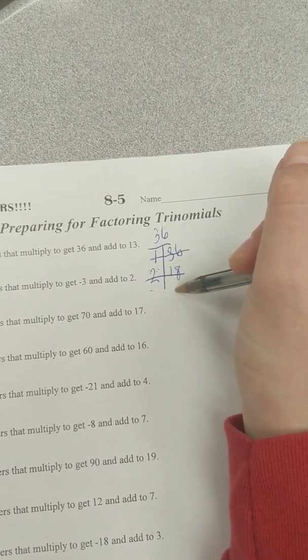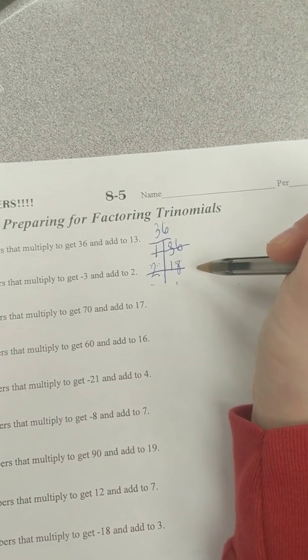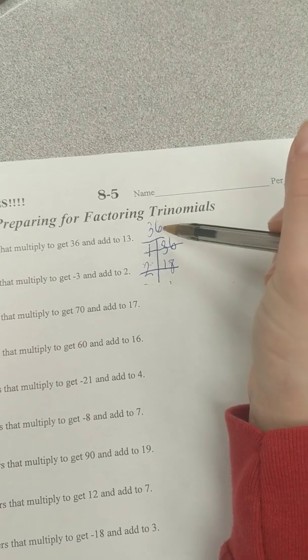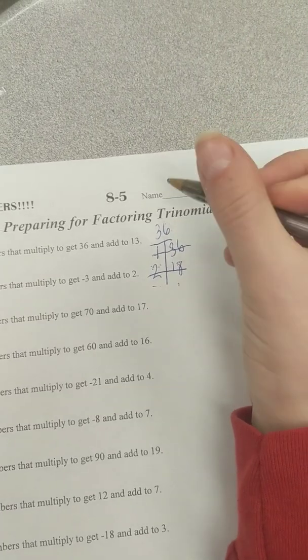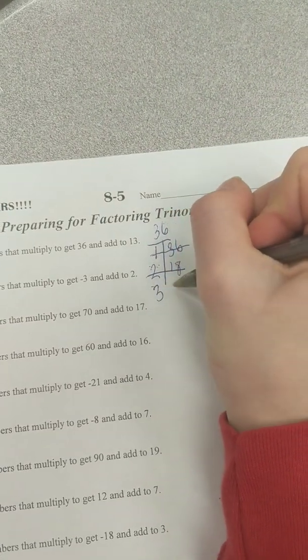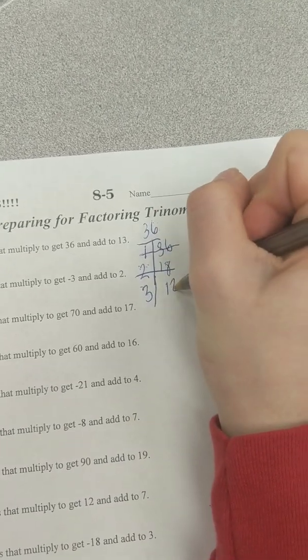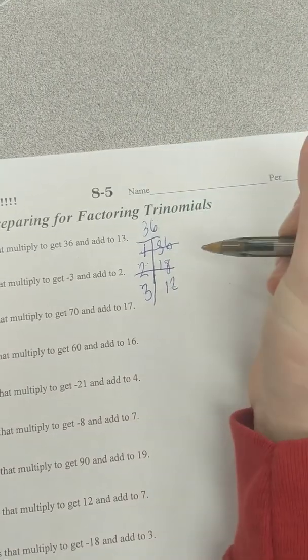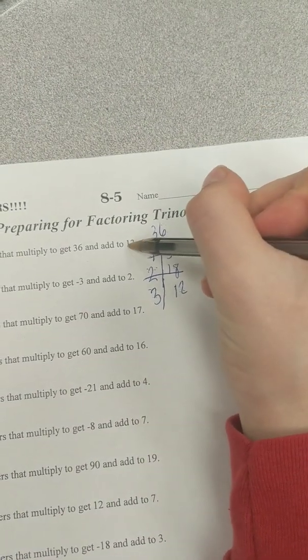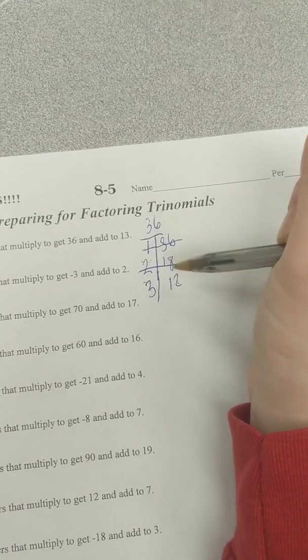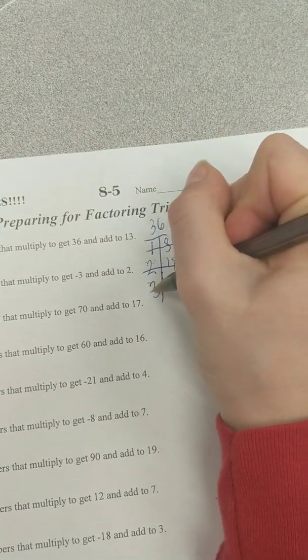If you get a decimal, you don't write either of them down because that would mean 36 is not divisible by 3. Okay, so 36 divided by 3. You should get 12. 36 is divisible by 3, gets 12. So 3 times 12 is 36. Now I'm going to check to see if it adds to be 13. 3 plus 12. That gives me 15. So I'm getting closer, but still no.